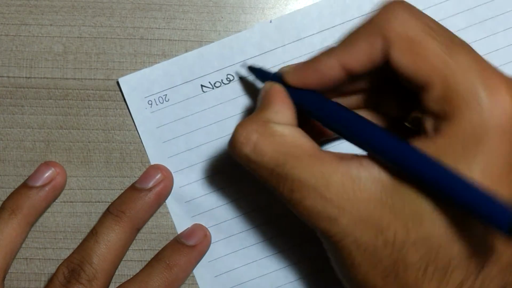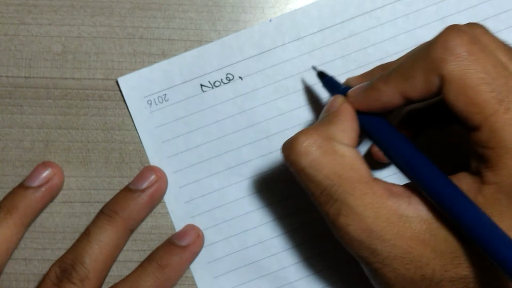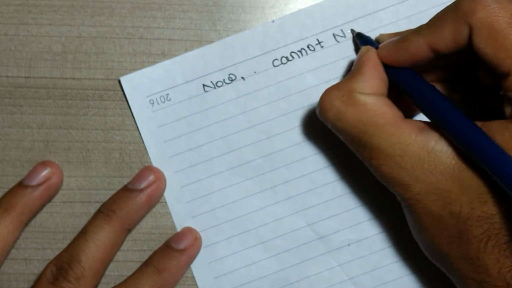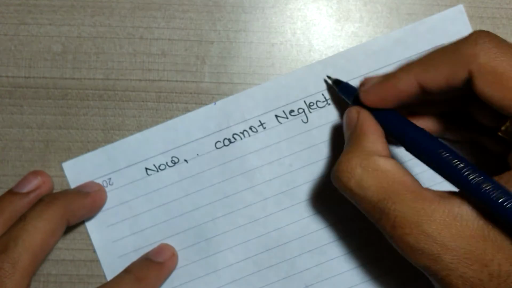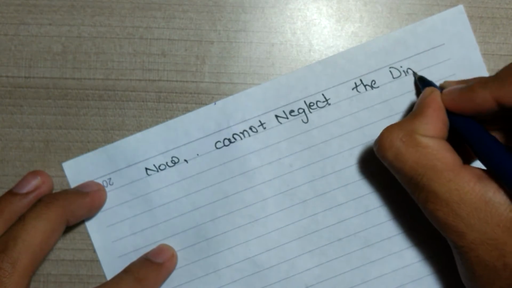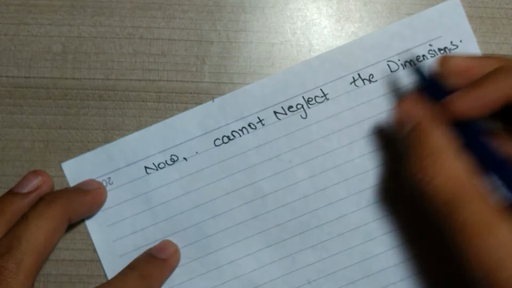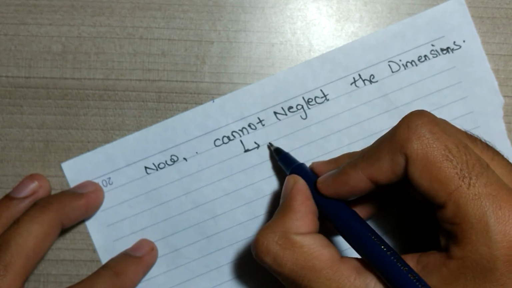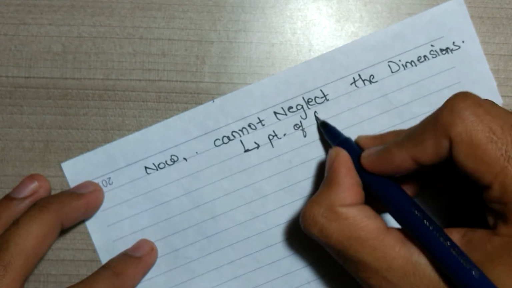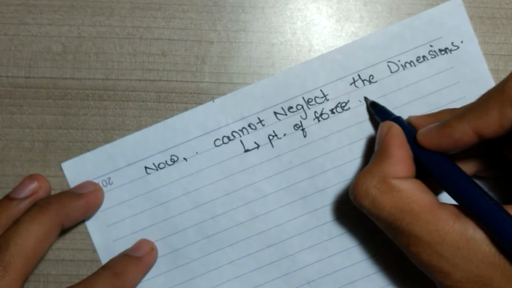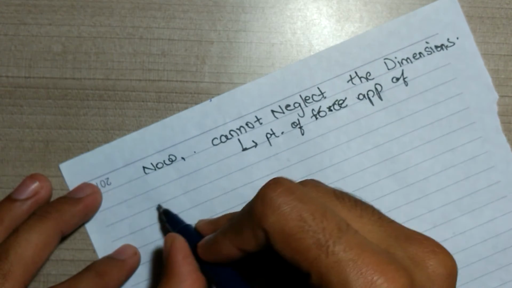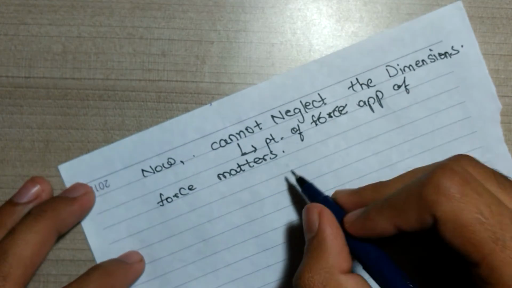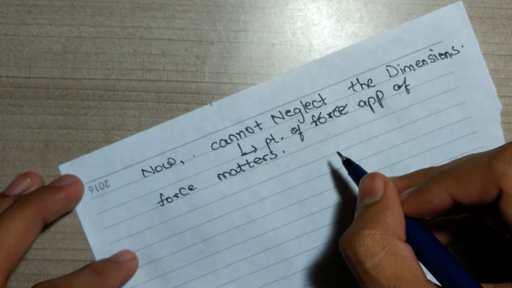Now, talking about rigid body, we cannot neglect dimensions. As we cannot neglect the dimensions, the point of application of force matters. So we will get different results for different points of application of force.